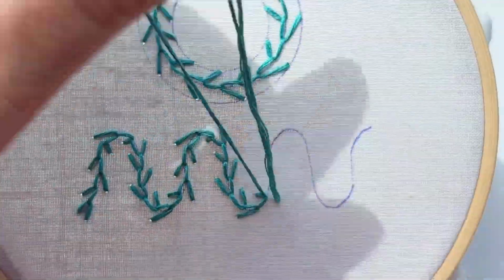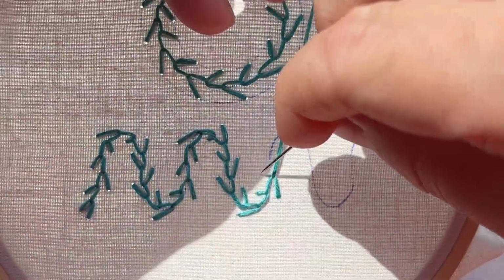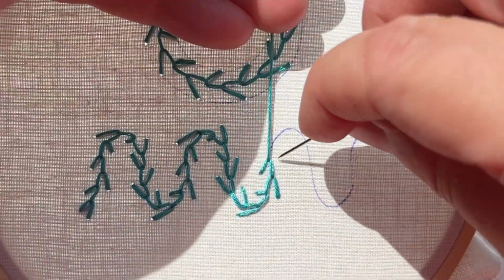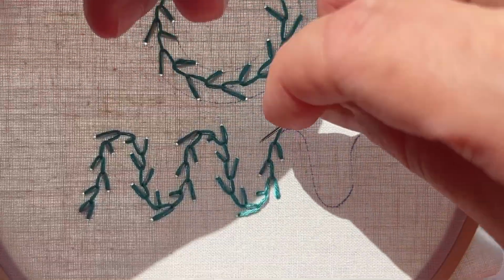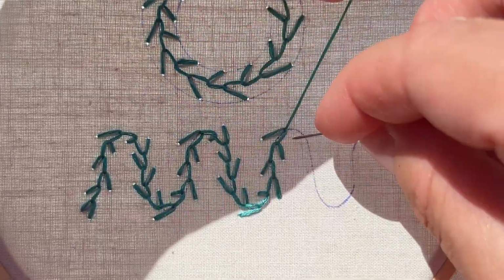By following these steps, you will be able to create beautiful feather stitch designs, adding a delicate and decorative touch to your embroidery projects.